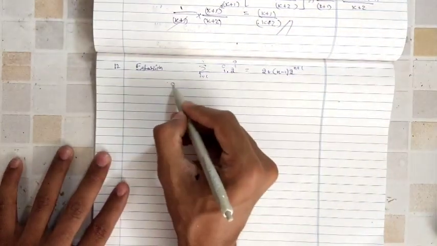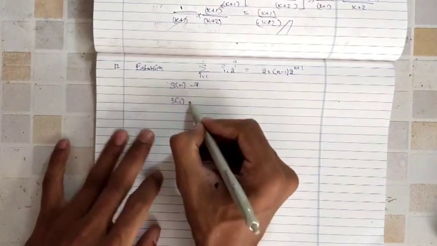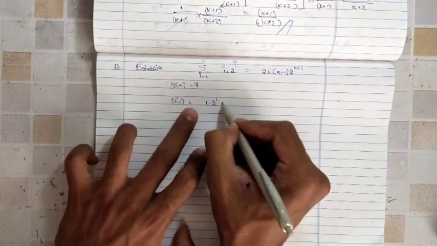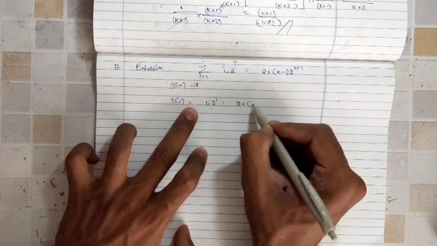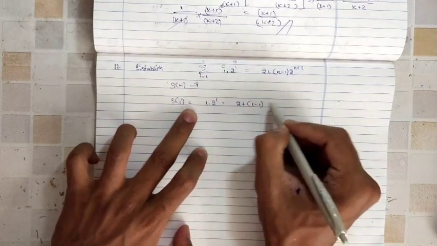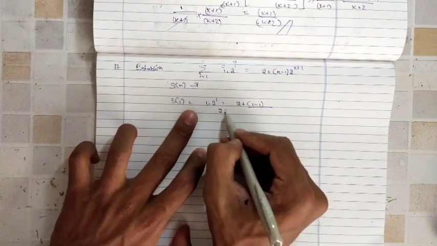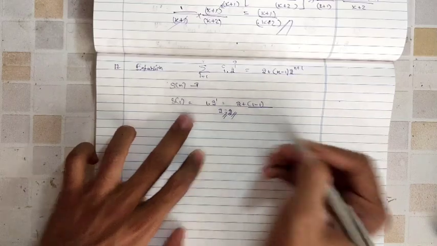First I will say let S of n be the given statement. I have to take S of 1, which is 1 into 2 power 1, equal to 2 plus 1 minus 1. 1 minus 1 is 0, so I won't write anything, that will become 0. So only 2 is remaining. 1 into 2, 2 equals 2. Same.